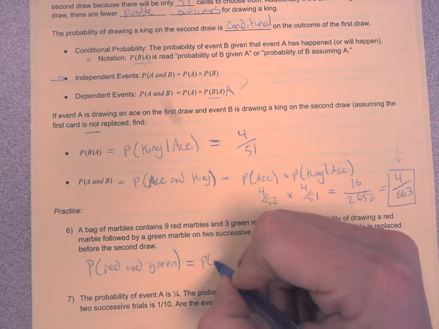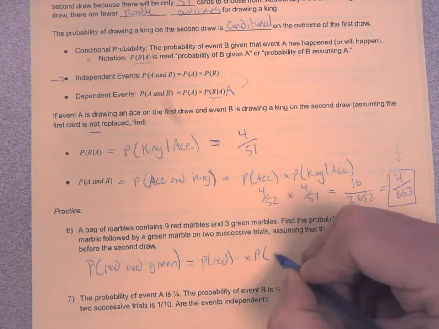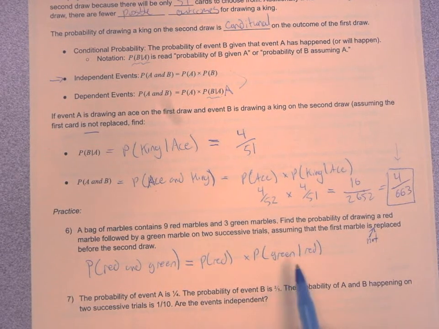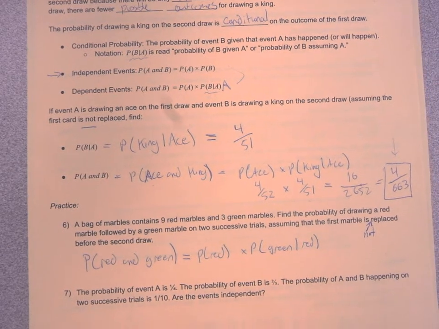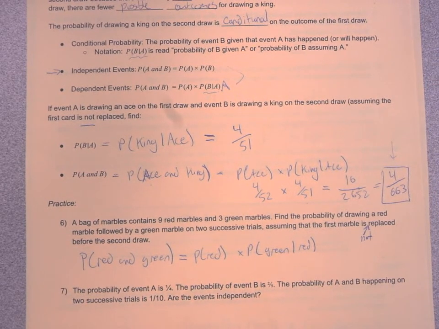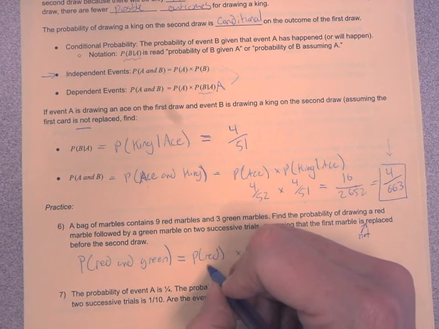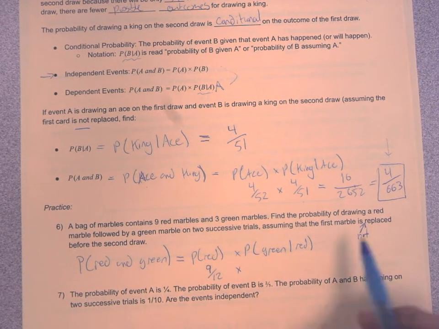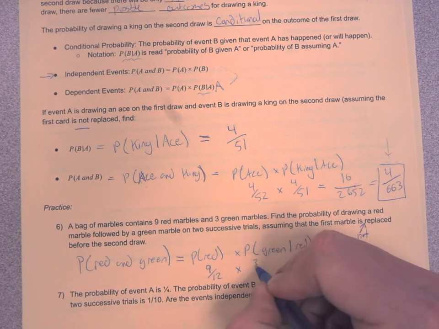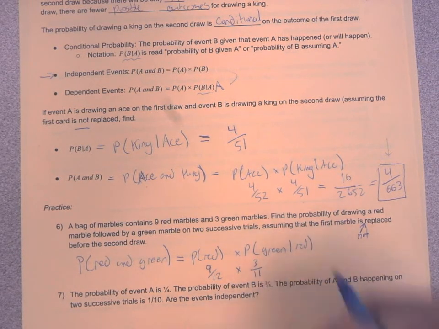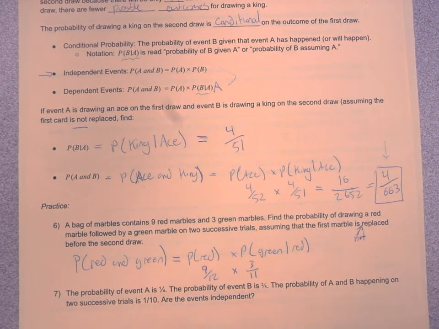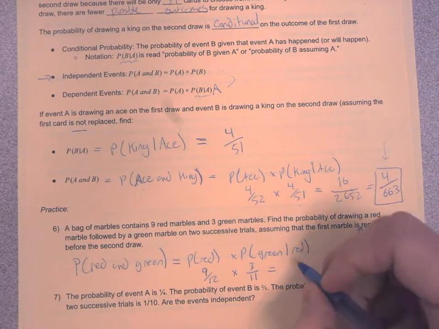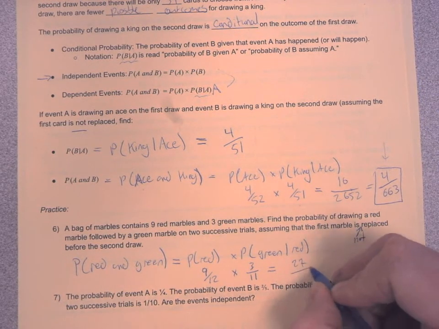Okay, so this is going to be the probability of red times the probability of green assuming red, or pulling a green assuming that the first pull was a red. So again, this is going to change things slightly from the last time we did this problem. The probability of red is still 9 out of 12 like it was before, but for the probability of green assuming red, there's 3 green marbles to choose from, but if we chose a red first and we didn't put it back, there's only 11 marbles to choose from now. So we got 9 times 3, which is 27, over 12 times 11.